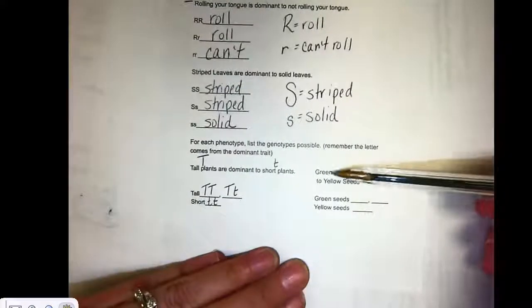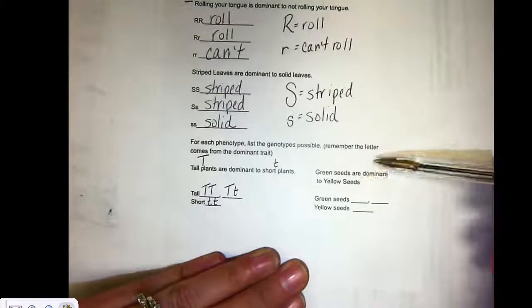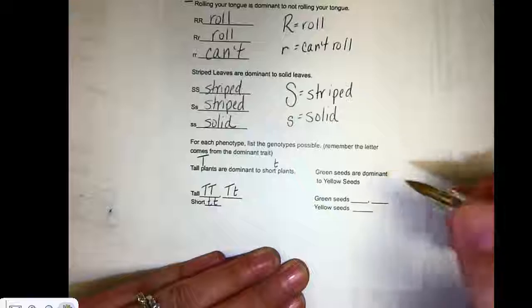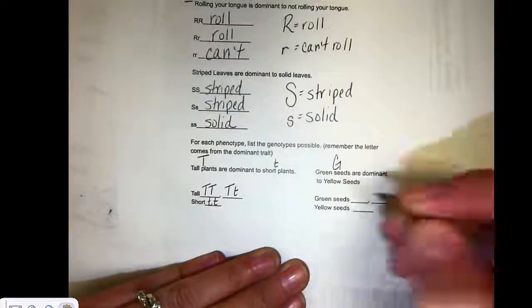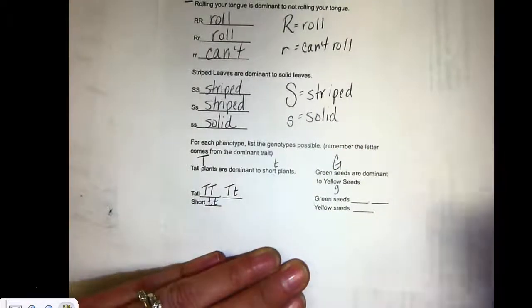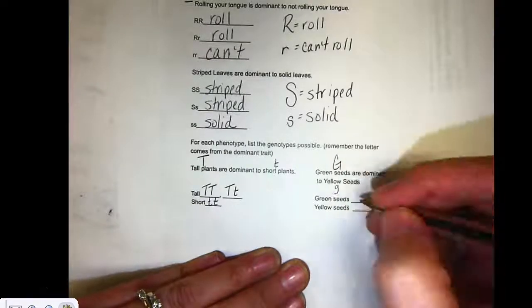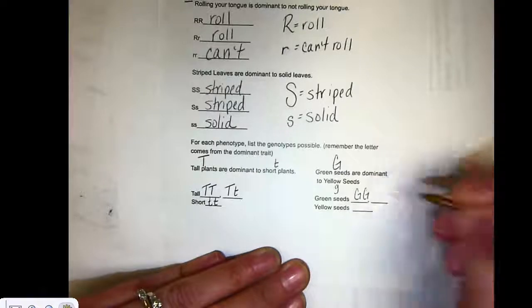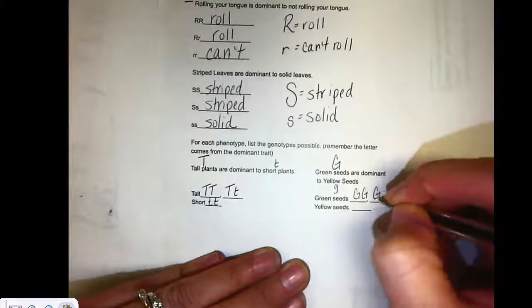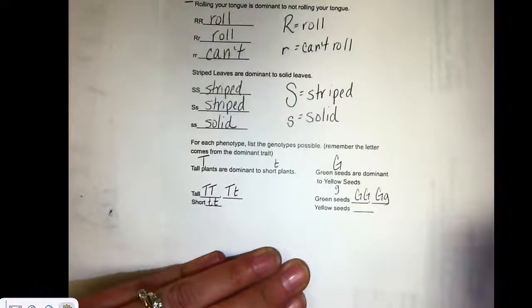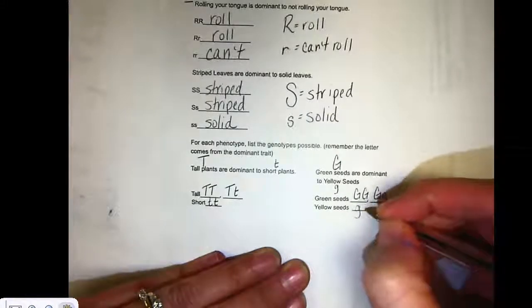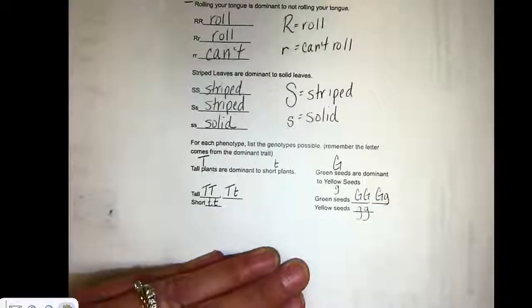This one told you that green seeds are dominant to yellow. We're going to be using G's because you take it from the dominant. So green will be a big G, yellow will be a little g. That's probably one of the hardest things for y'all to remember. In order to get a green, you could have both capitals, homozygous dominant, or you could have heterozygous, one of each. The only way to get yellow would be two littles.